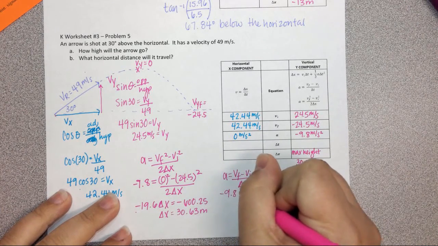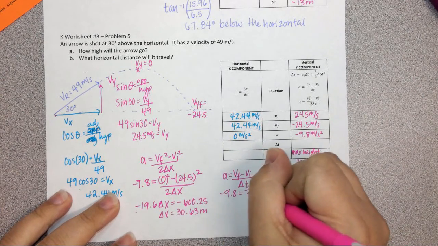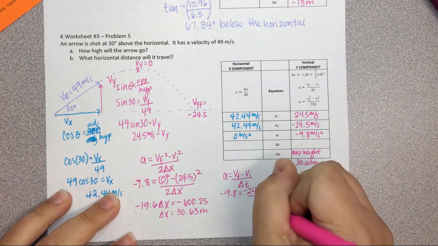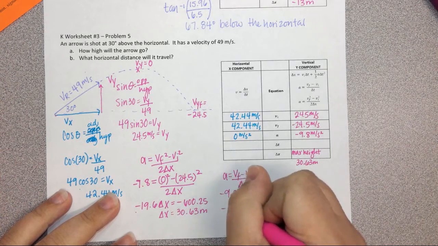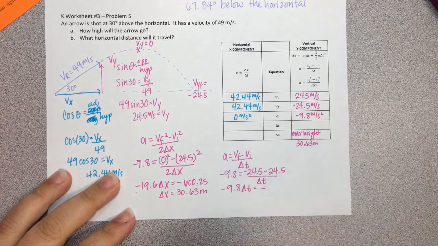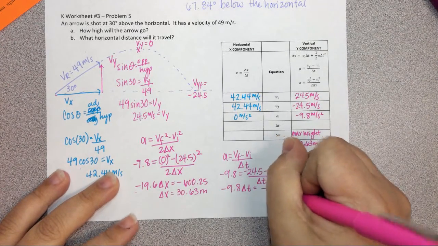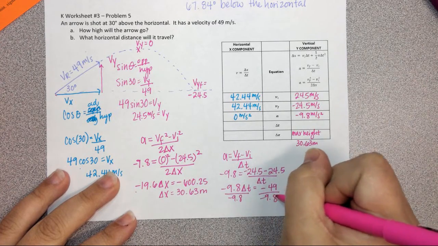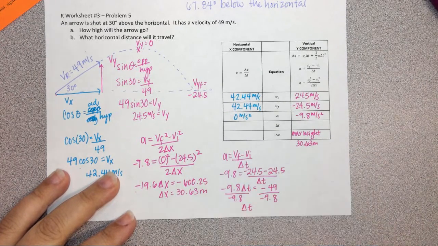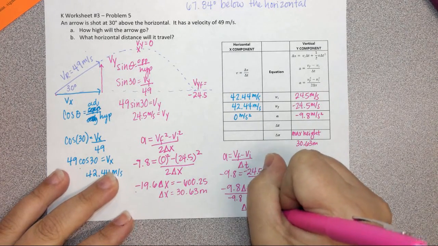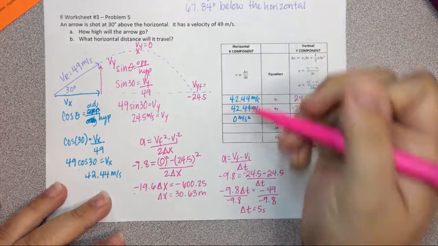Negative 9.8 is equal to negative 24.5 minus 24.5 over delta t. Negative 9.8 delta t is equal to negative 49. That was silly. We already did that. Divided by negative 9.8. And we get a delta t of 5 seconds. So this arrow was in the air for 5 seconds.